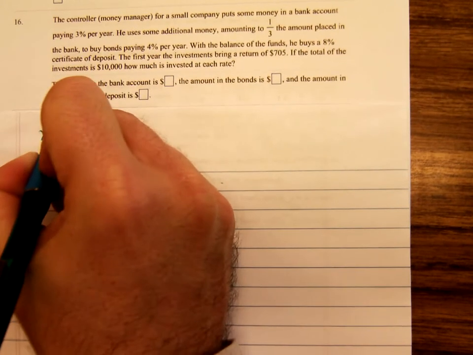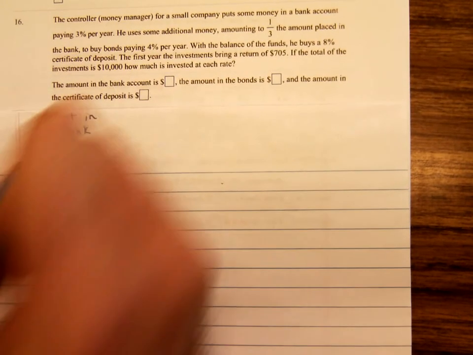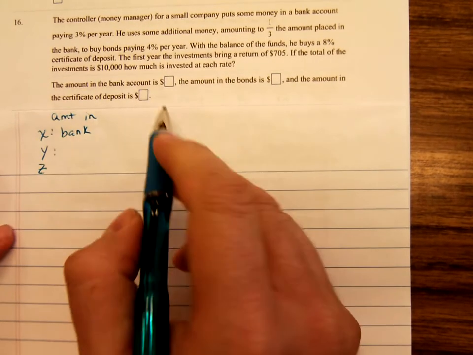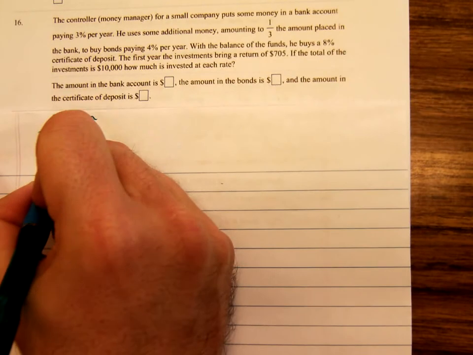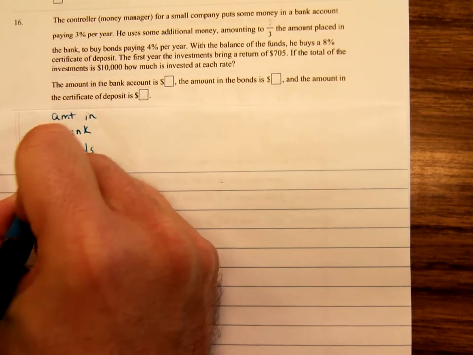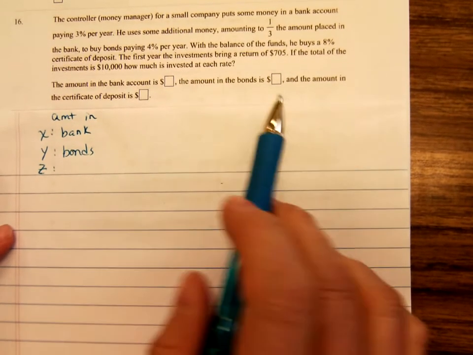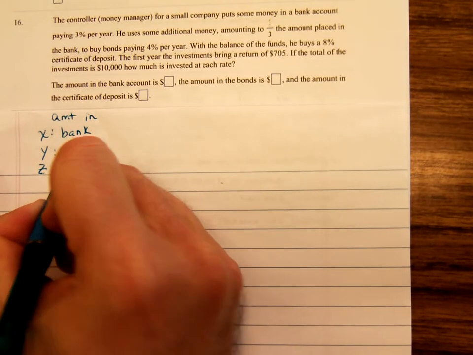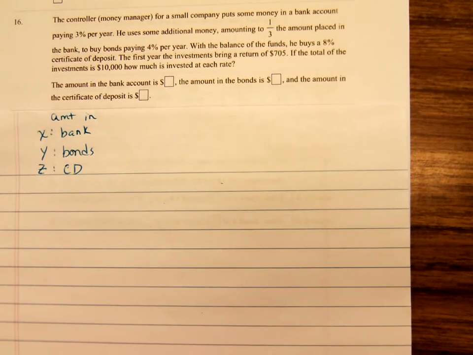I'm letting X be the amount in the bank, Y is the amount in bonds, and Z is the amount in the certificate of deposit, which will abbreviate CD. That's fairly standard abbreviation for a certificate of deposit.